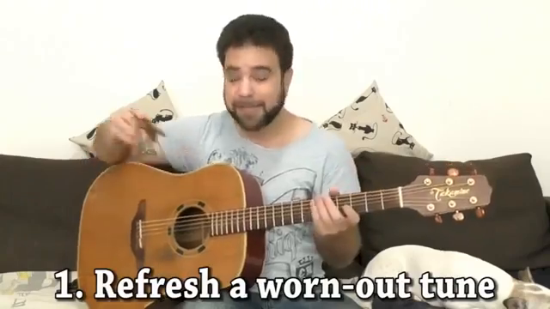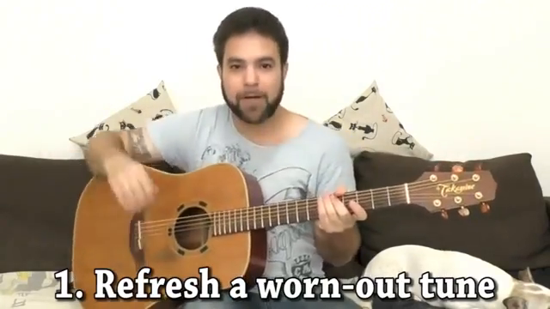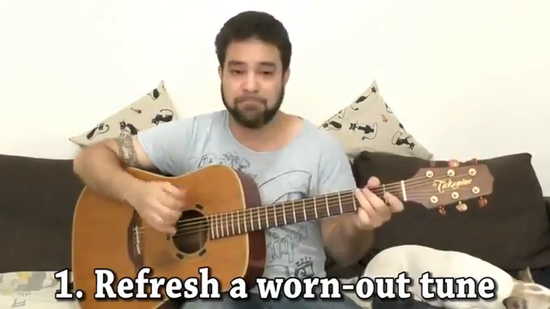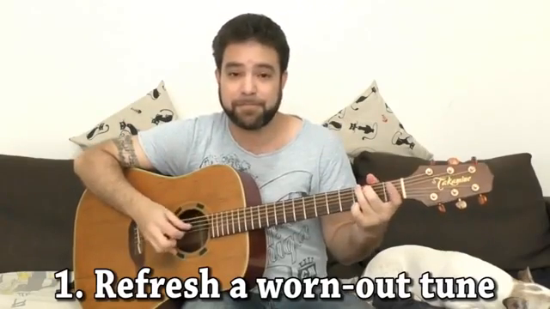But the first tip is that you can actually take something you already know how to play and that you're very, very used to the sound of, and take a random fret. This is a very simple tip, but again, it might not have occurred to you that you can do it, and completely change the key of something that you already know how to play and completely refresh it for yourself and hear it in a completely different way. For example, we all know this chord progression.